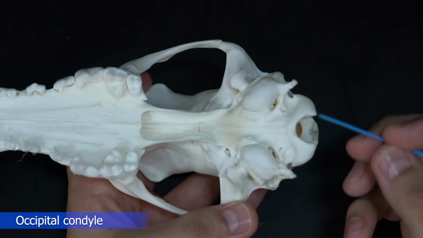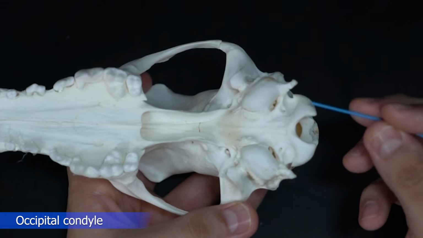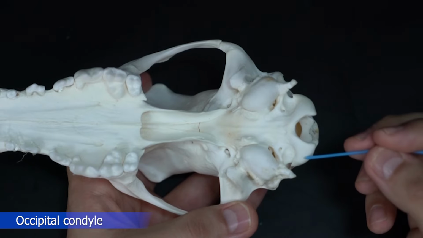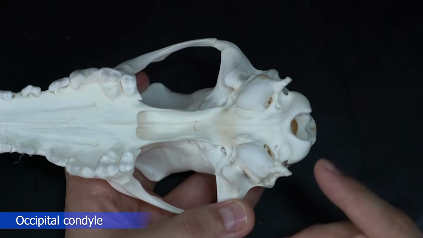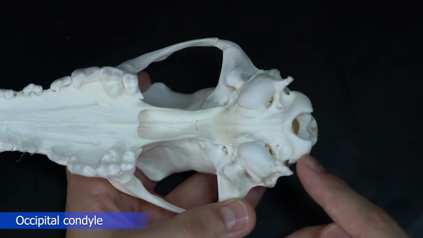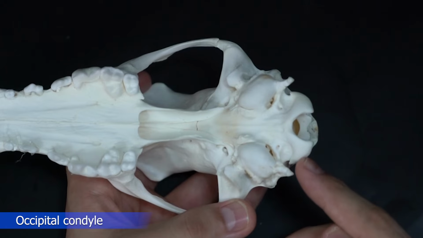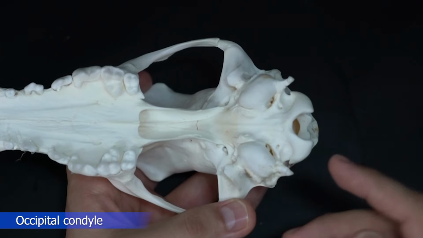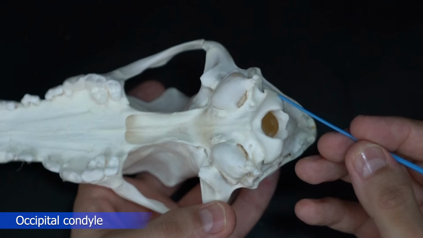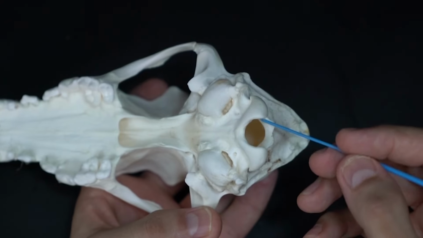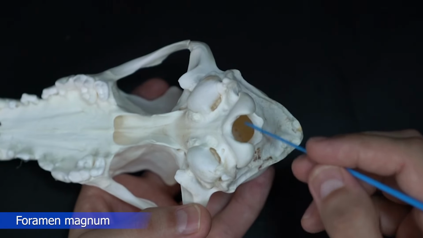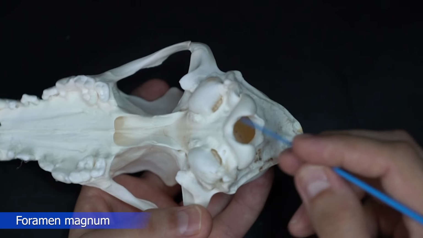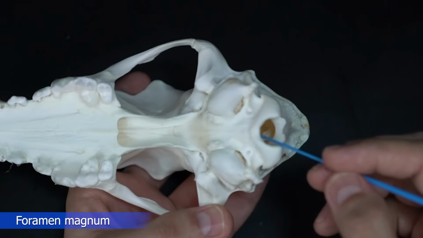Caudally here we have the two condyles of the occipital bone, called the occipital condyles, which are there for the articulation with the cranial articular processes of the first cervical vertebra, or C1, or the atlas. Between the two occipital condyles we have this big foramen, the biggest foramen of the skull, called the foramen magnum, or the magnum foramen.